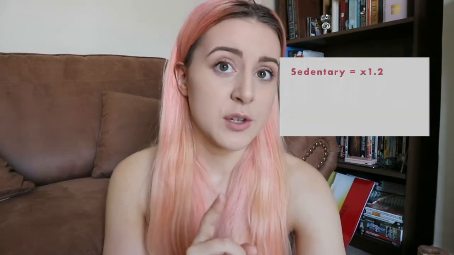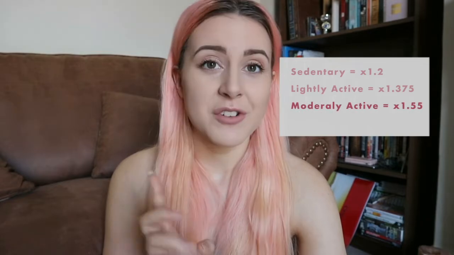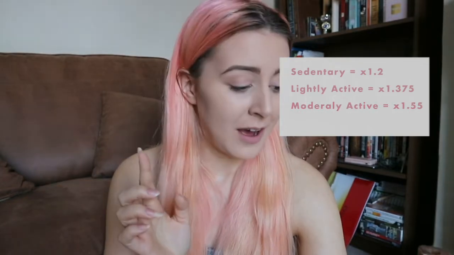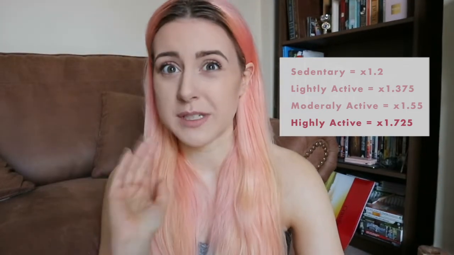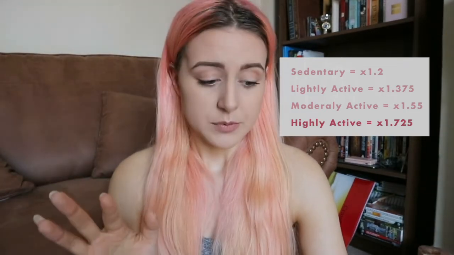I have the categories that I use. So for sedentary, I times that first number by 1.2. Then lightly active is 1.375. Then moderately active, it goes up to 1.55. Then hard, 1.725. I barely use that one. That's for athletes where they're on the go all the time. But different people use different things, so that's what I use as getting a base rate on how many calories somebody needs.